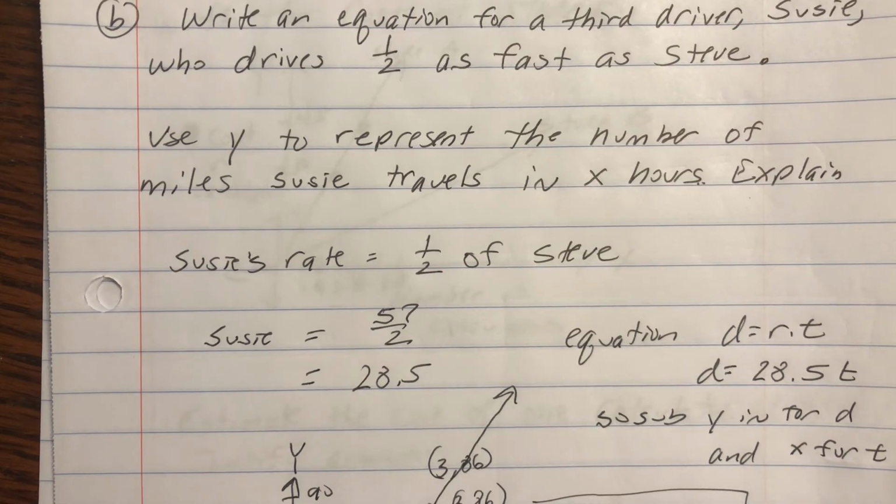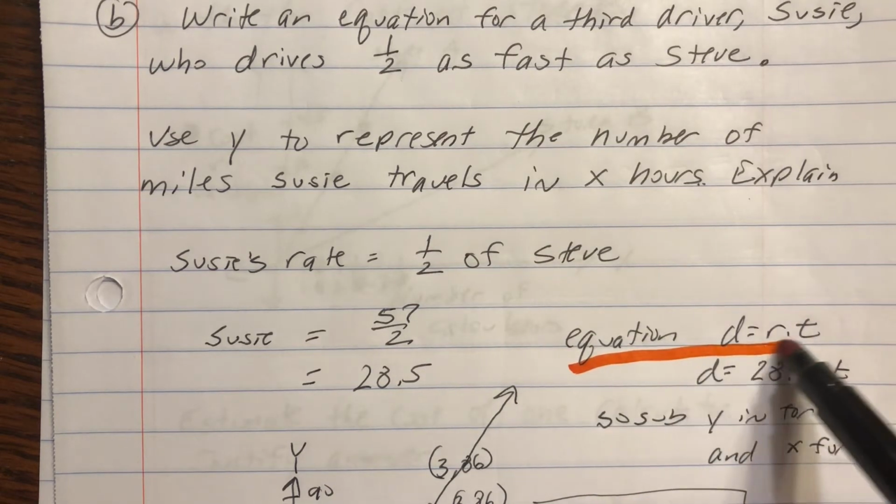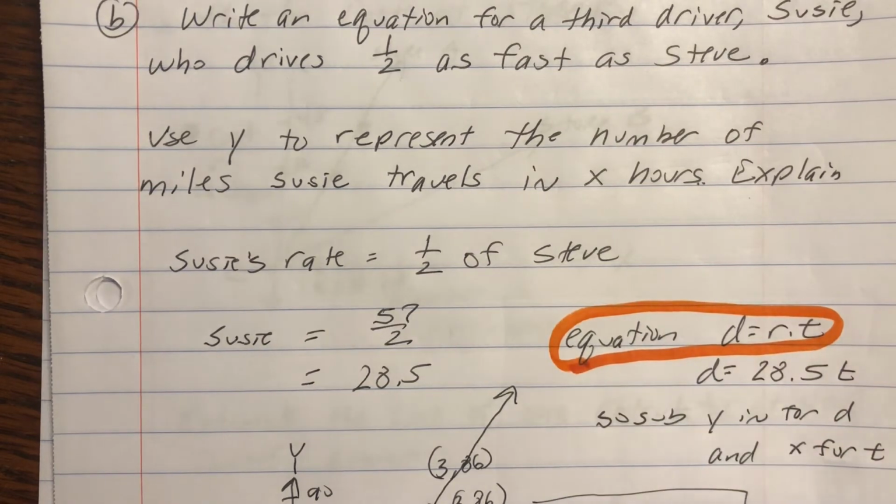So the equation I'm going to choose is the form where D equals R times T, which you can see I've written here, and I'm going to highlight that with my orange marker. If I replace the R with Susie's speed of 28.5 miles an hour, I get D equals 28.5 T. But the question says to write that equation in terms of Y and X. So you just want to replace the D with the Y variable.